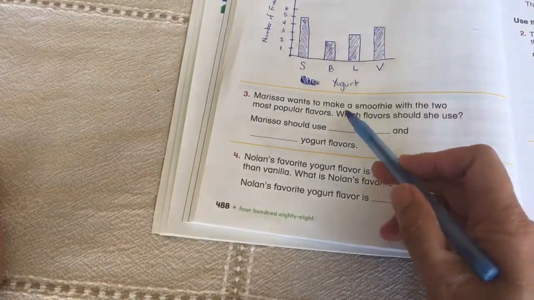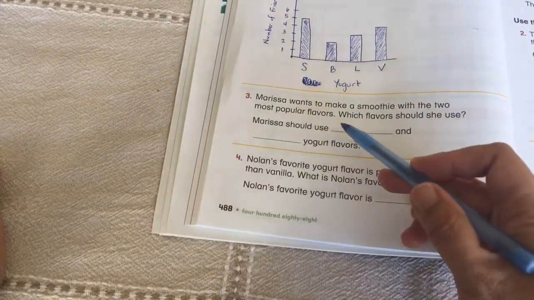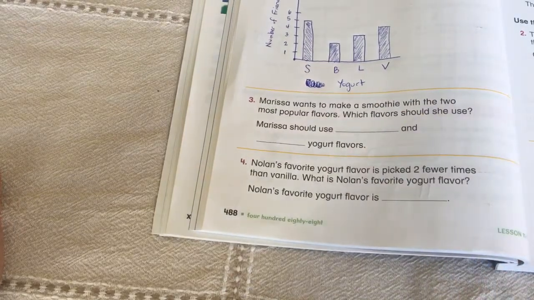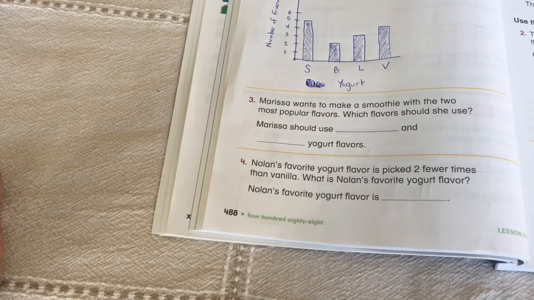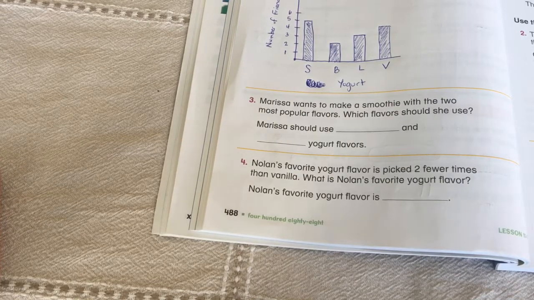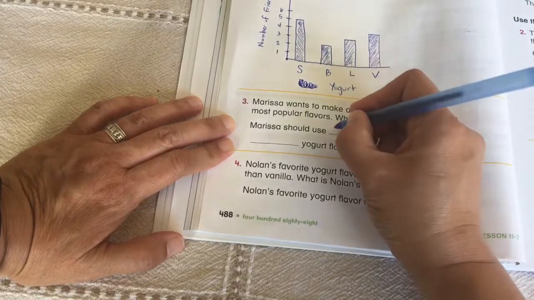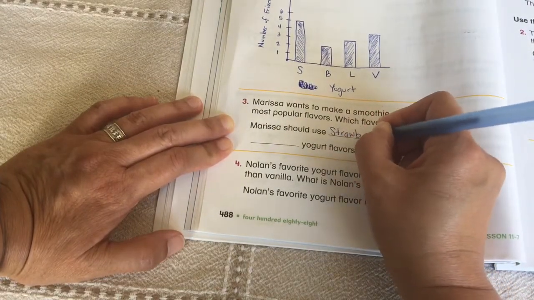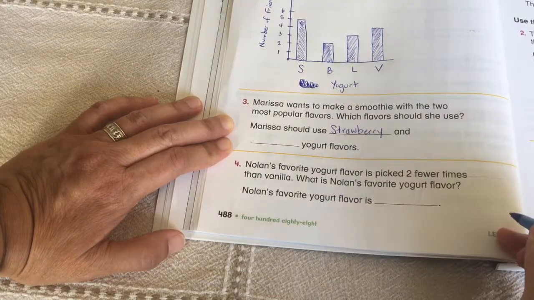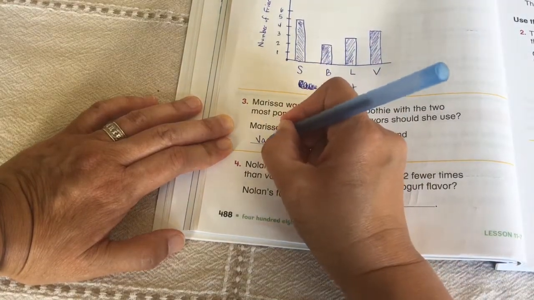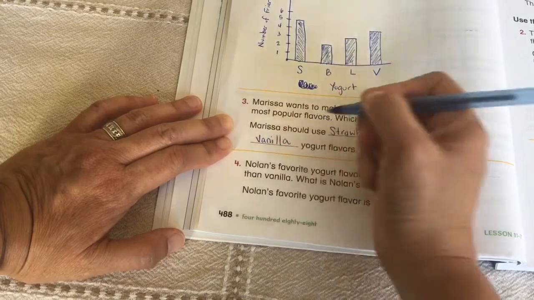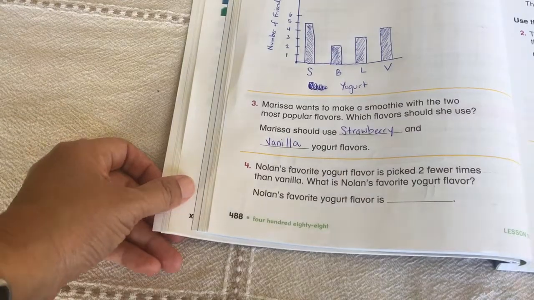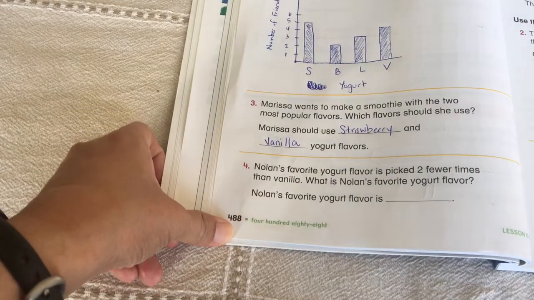Marissa wants to make a smoothie with the 2 most popular flavors. Which flavors should she use? So which are the 2 most popular flavors? I bet you could tell just by looking at it. Write it down. Write the full name. I'm surprised that vanilla is one of them. To me, vanilla seems very simple and plain. I love strawberry. I'd probably pick strawberry and lemon myself.